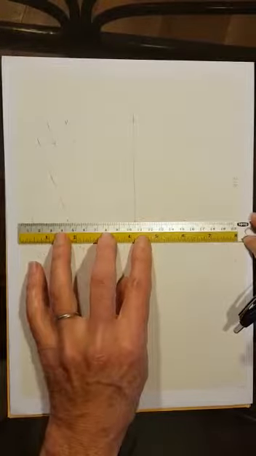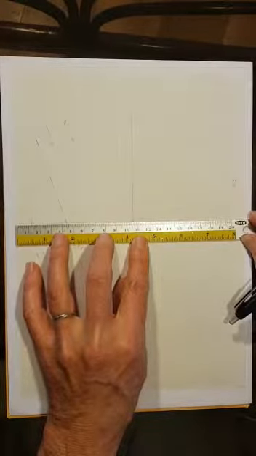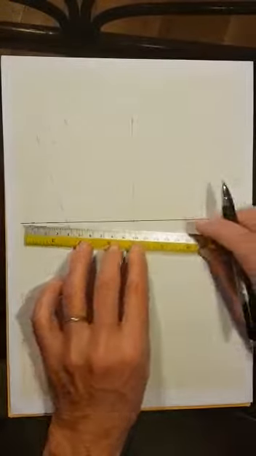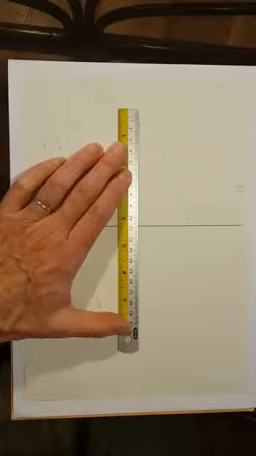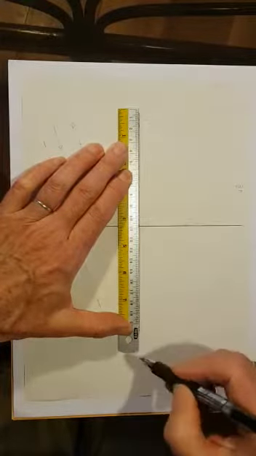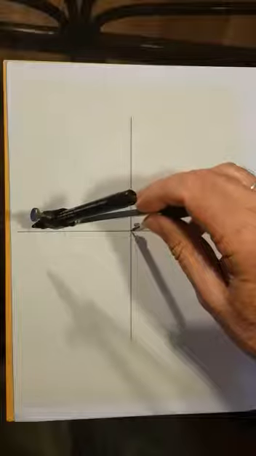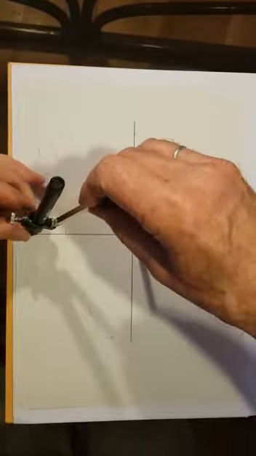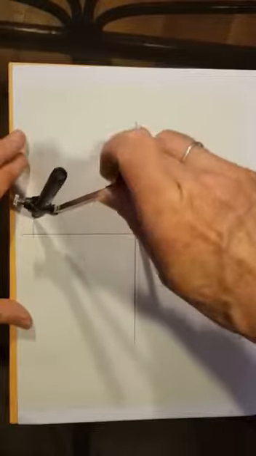I draw a horizontal line. I draw the main circumference.